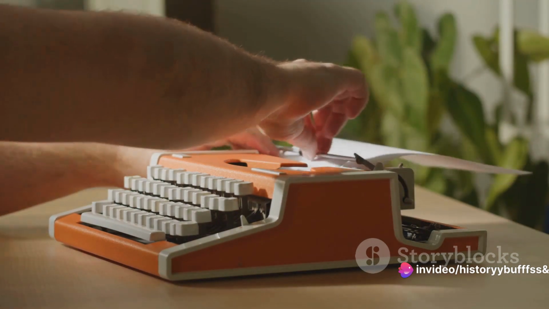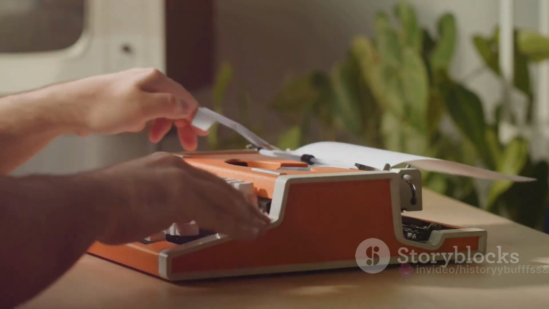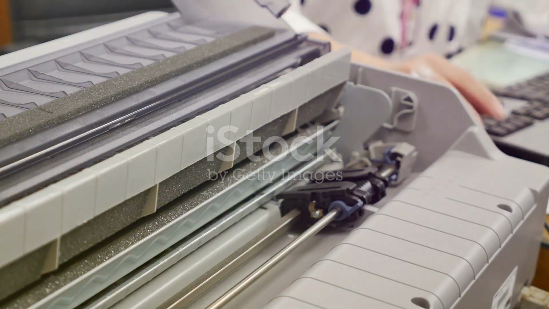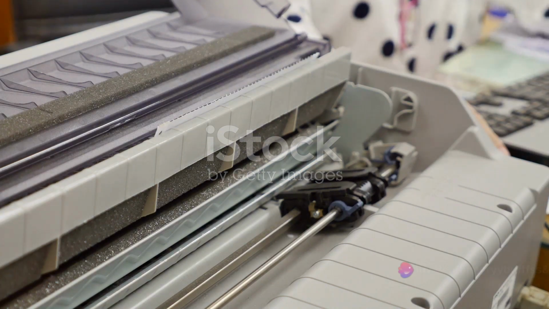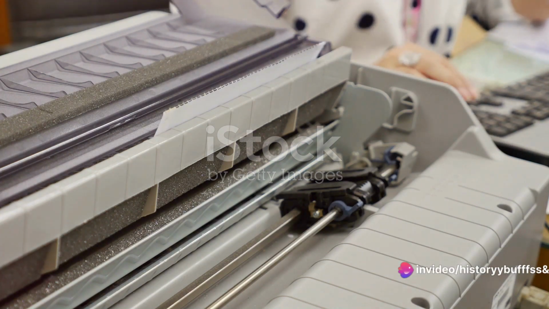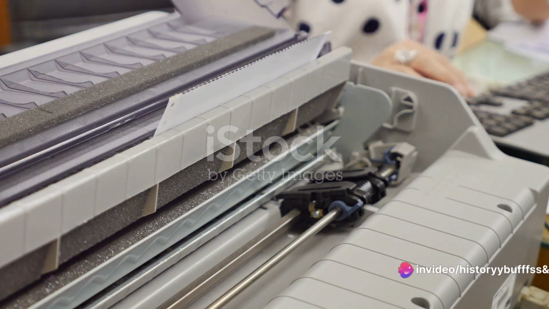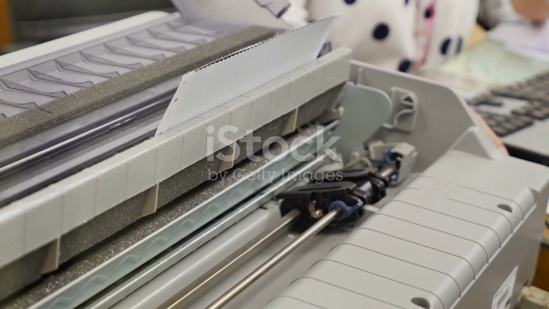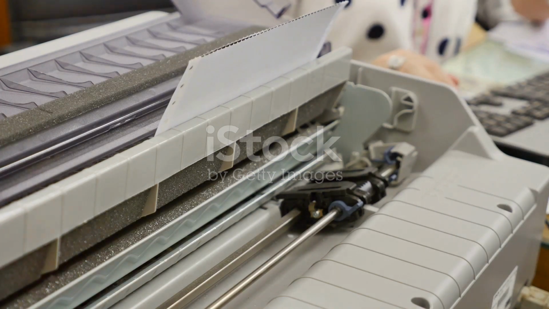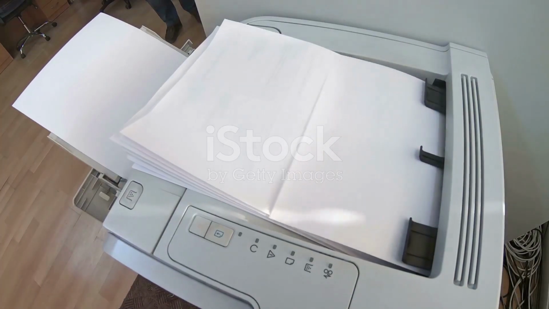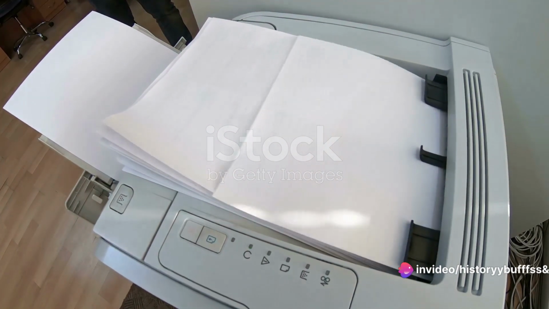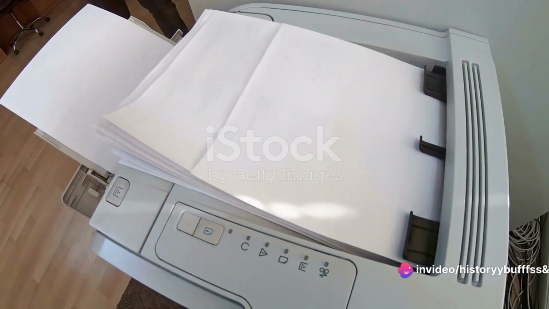But it wasn't until the 1970s that we saw the birth of a device that truly resembled our modern printers, the dot matrix printer. The dot matrix printer, with its ability to produce images and text using a grid of tiny dots, was a marvel of its time. It was the first printer that could be directly connected to the personal computers that were just starting to appear in homes and offices. However, the dot matrix printers had their limitations, and the quest for better printing solutions continued.